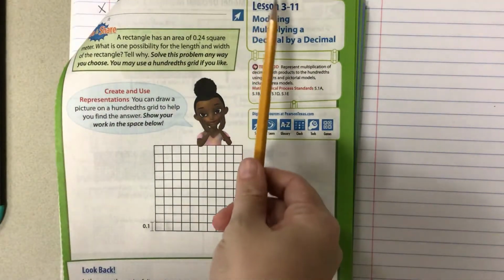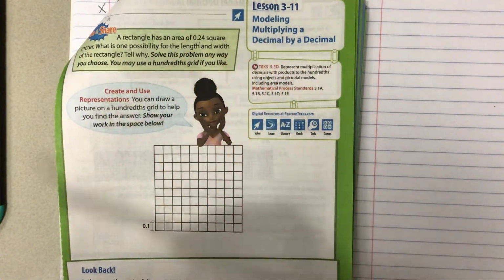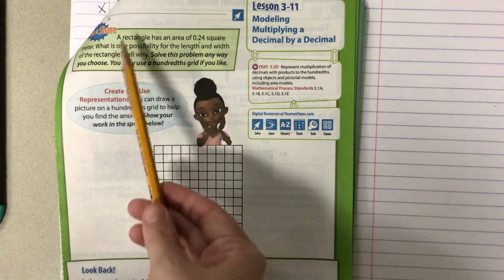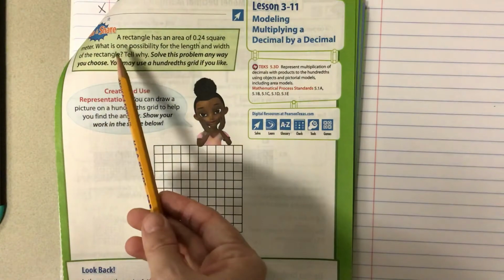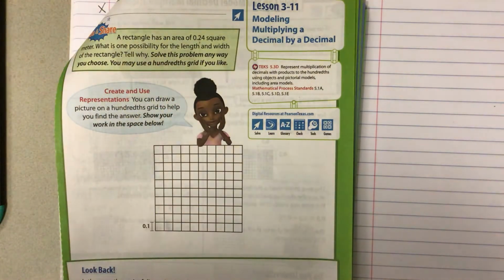Hello and welcome to lesson 311, modeling multiplying a decimal by a decimal. So we have a rectangle that has an area of 24 hundredths square meters. What is one possibility for the length and width of this rectangle, and tell me why?